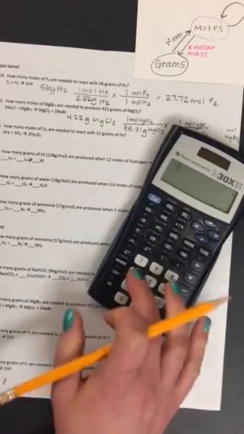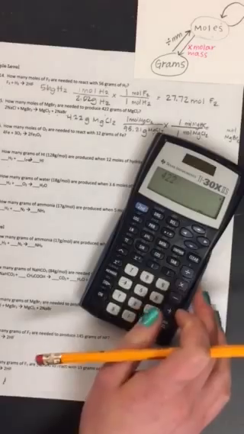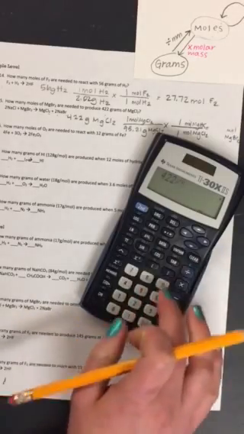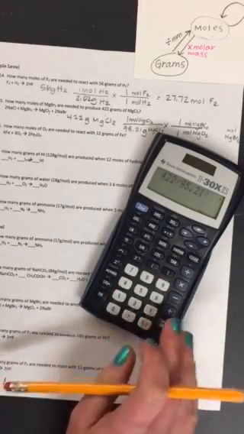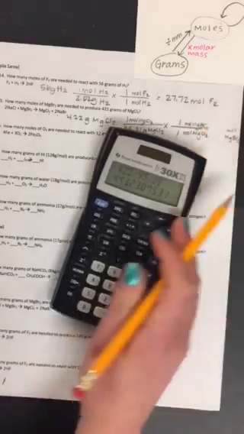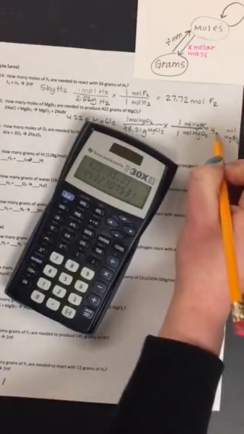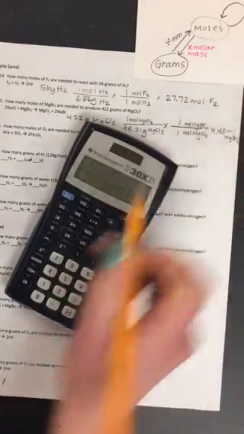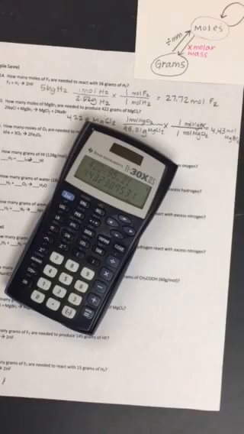So we're going to take 422. We are going to divide that by 95.21 and essentially multiplying it by 1 again. So we get 4.43 moles of magnesium bromide.